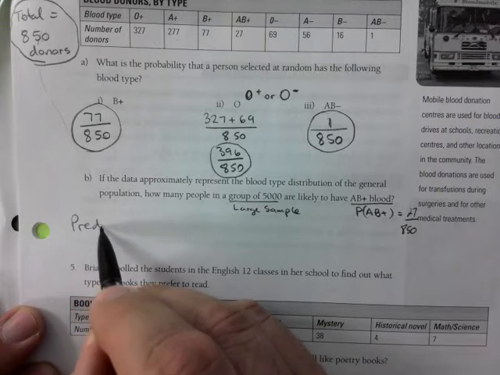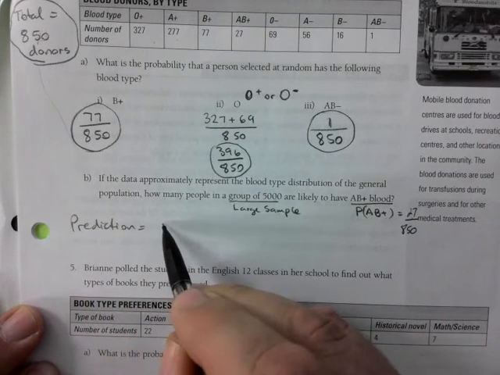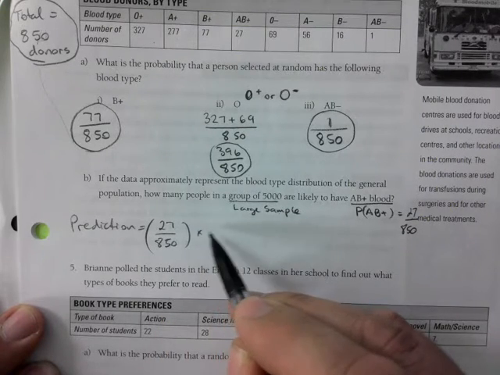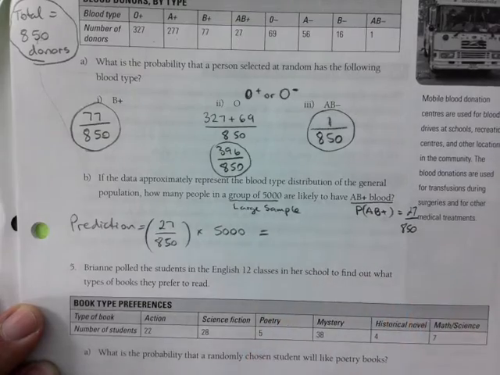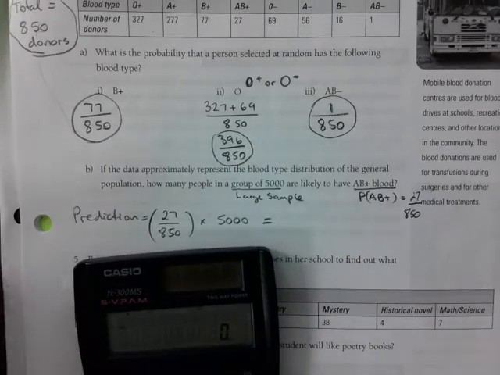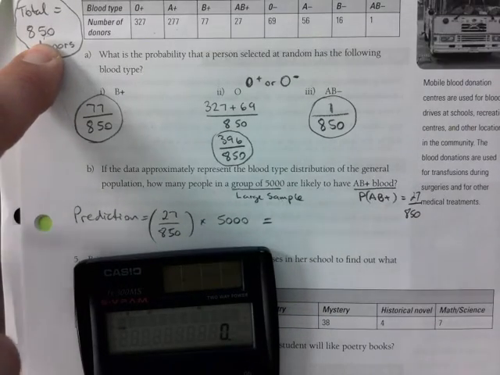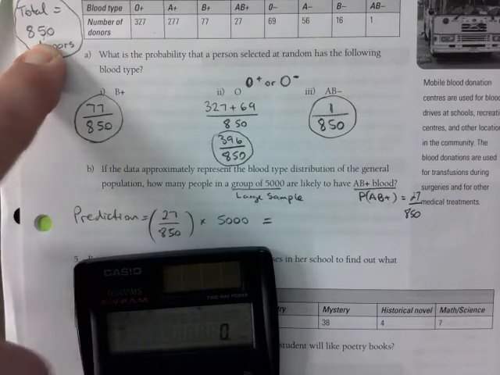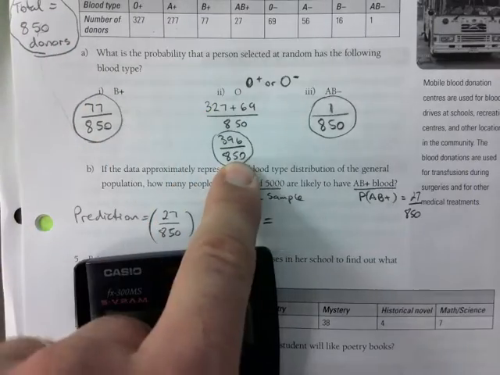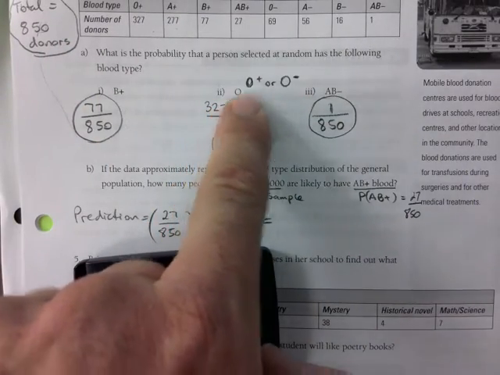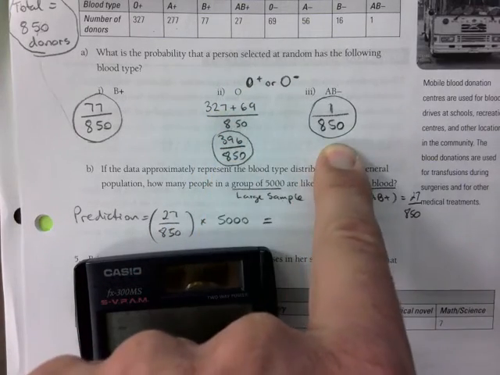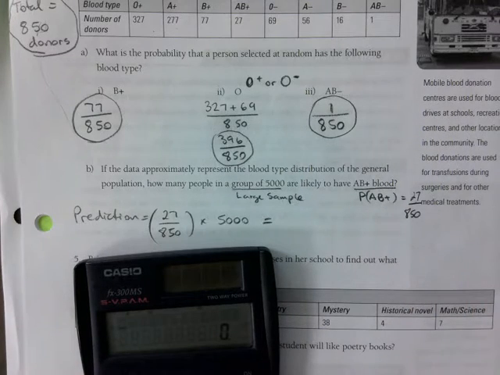So you go prediction is 27 over 850 times the 5,000. Okay? So maybe I should just, some of you were working while I was doing this, but the first thing you should do on a table or anything is add up all of them to get your total, right? Then you dive into the individual probabilities. For O, there could have been O positive or O negative, so both of them are considered there. And it's just 1 out of 850, AB negative. Okay?